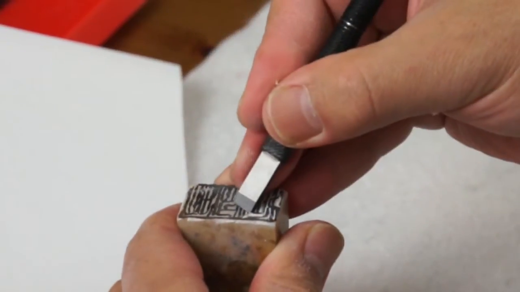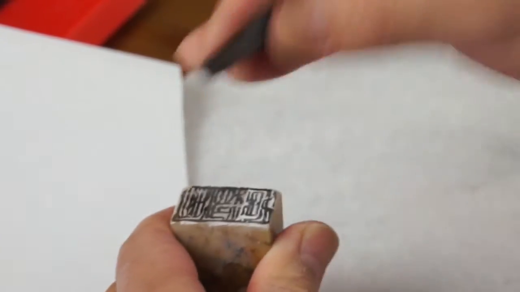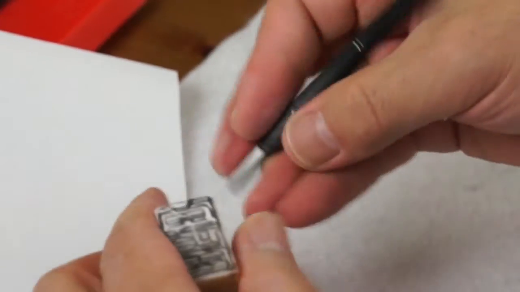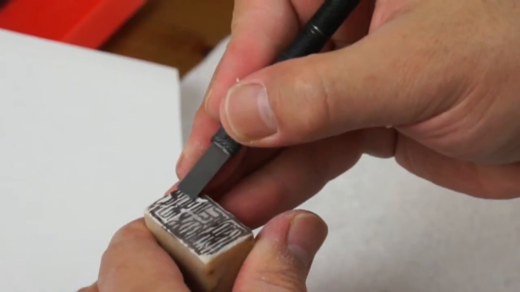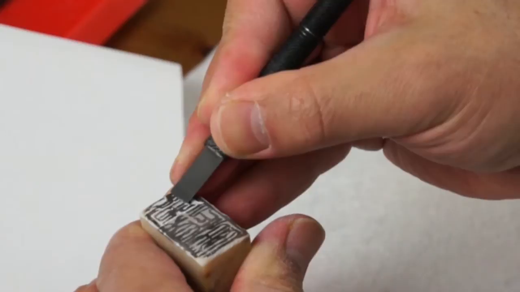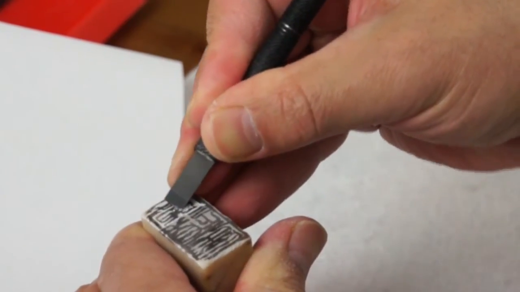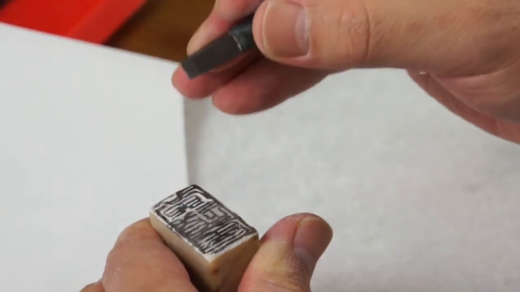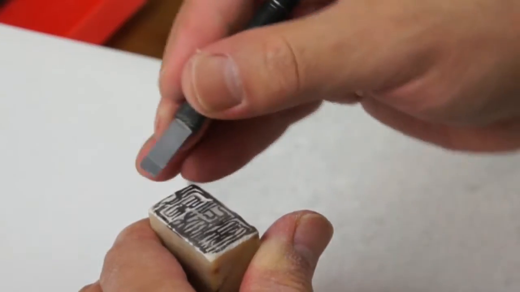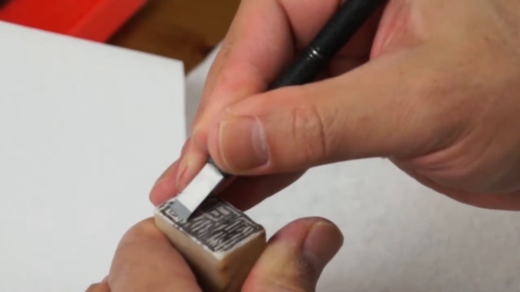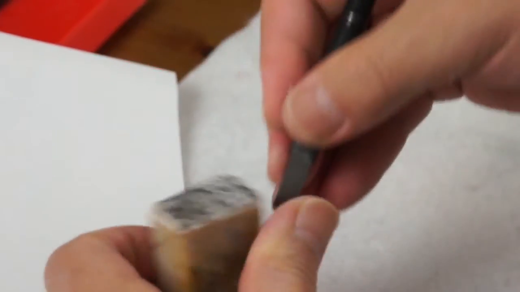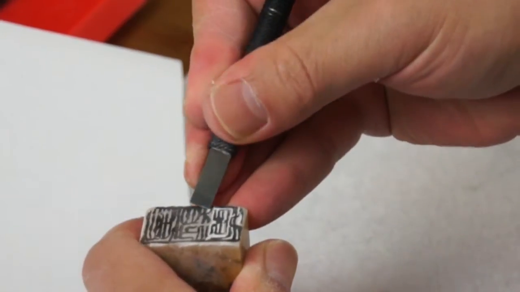So it's different than the computer font. Don't ask me this, if there's a font. There's no font. It's art. It's a calligraphy to start with. So it's like writing with a knife on the stone. That's how I feel.